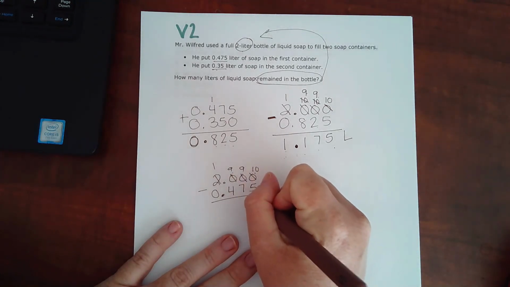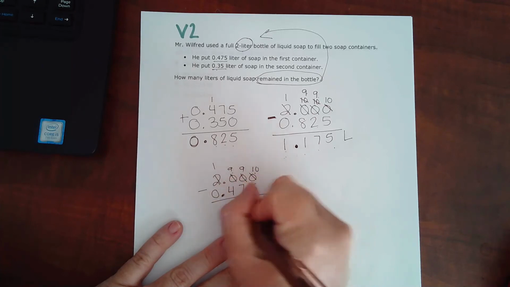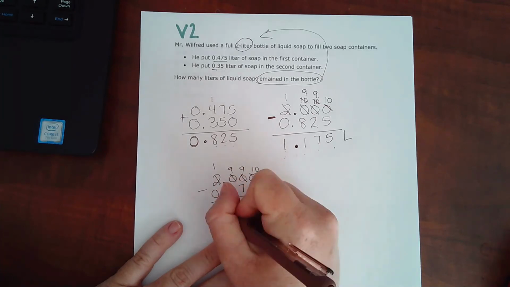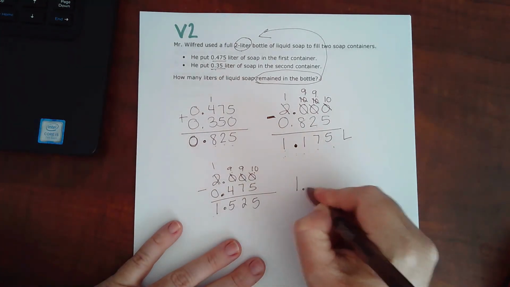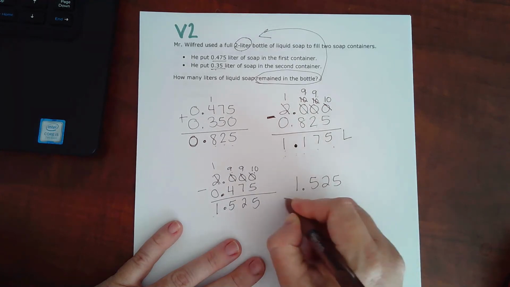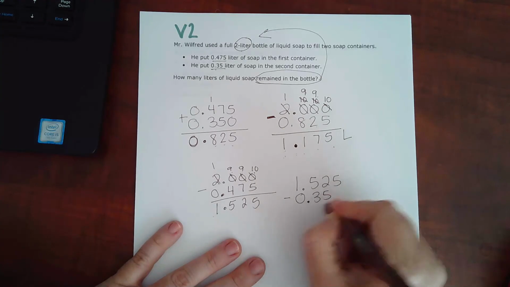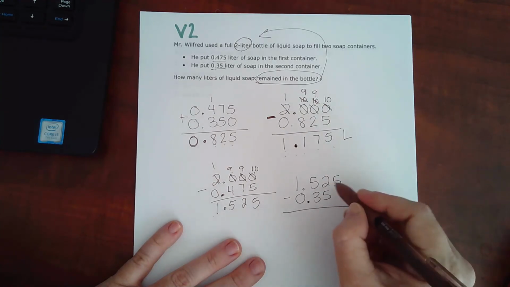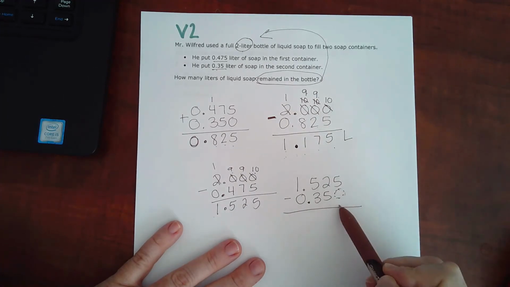So 10 minus 5 is 5. 9 minus 7 is 2. 9 minus 4 is 5. 1 minus nothing is 1. So then I'm going to use that, 1 and 525 thousandths, and I'm going to subtract the 35 hundredths. Even though there's nothing here, you can place a 0 there to show that you're subtracting.